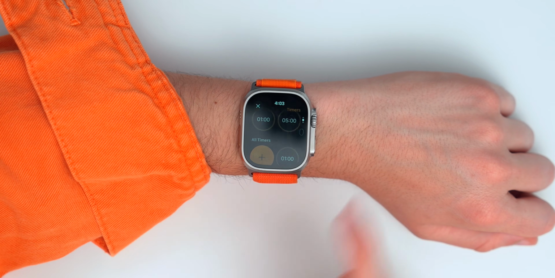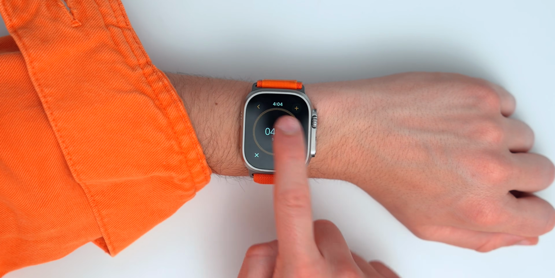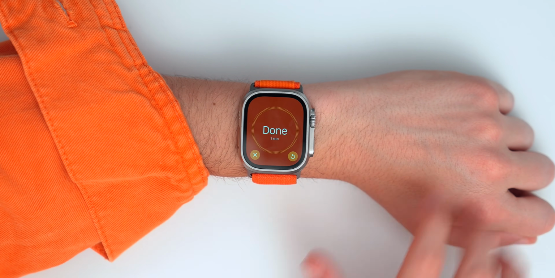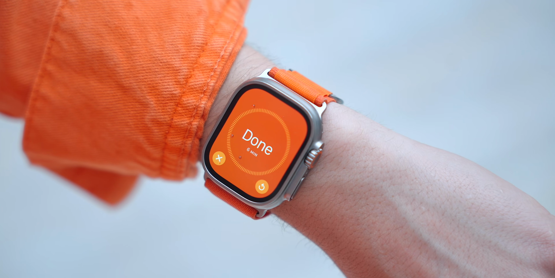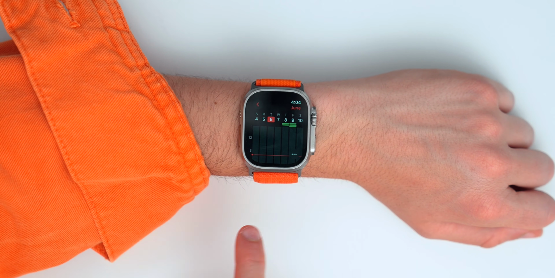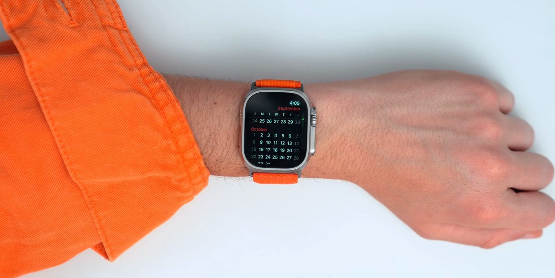The timer app has also been redesigned, and you can now add multiple timers, not only 1, not only 2, but a bunch of timers, all running directly on your wrist. Here's the new UI. Whenever a timer is done, you get this full screen view in all orange, which looks absolutely beautiful. By the way, while I'm looking at it, the calendar app has also been redesigned. You can just keep scrolling back and you can see all of your days.